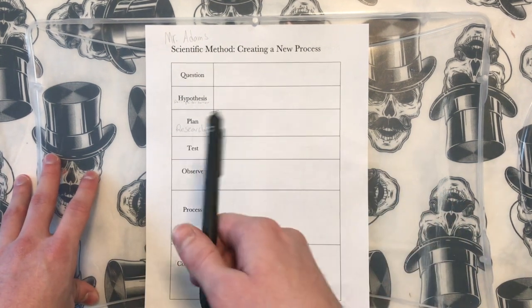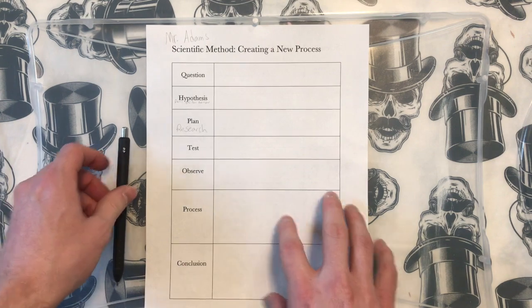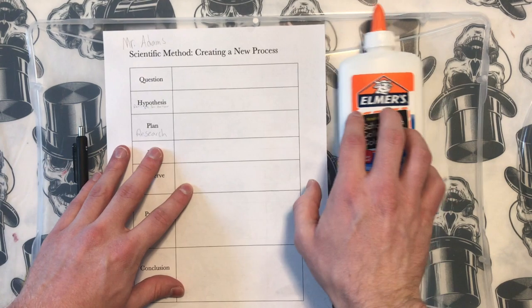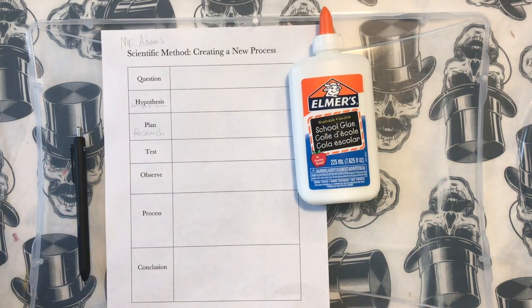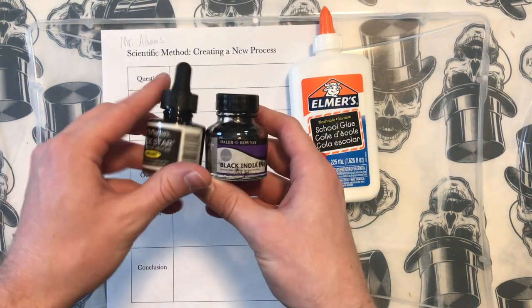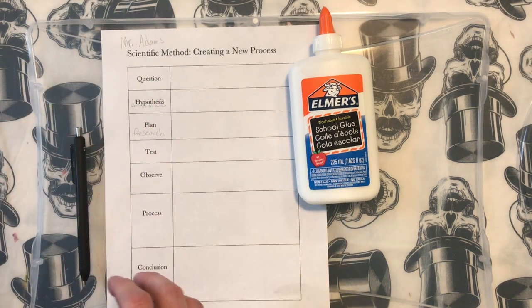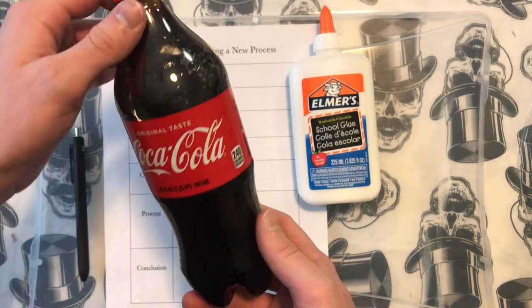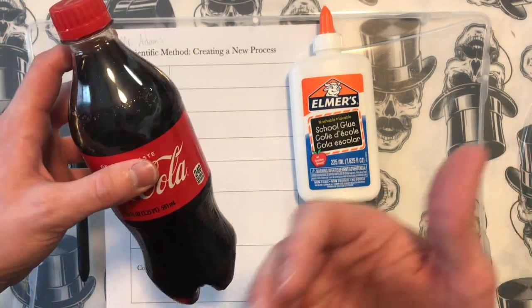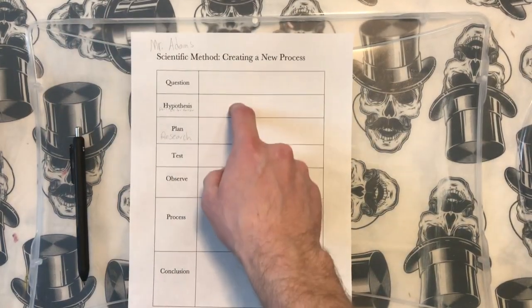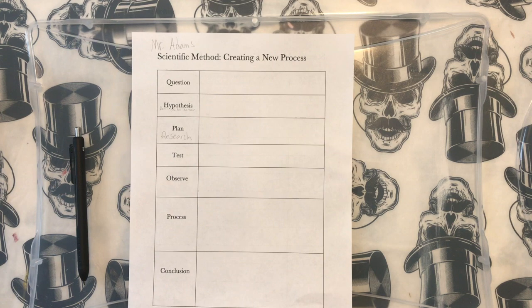Anyway, we're going through the scientific method, and I have some materials here that I've chosen for mine. I have just regular school glue. I have India ink. I was running out, so I got some more. I have Coca-Cola. So these are going to be my 3 ingredients. I suggest you use 3 so that you can make a good question and a hypothesis here. So again, if you're on YouTube, you can make your own hypothesis no matter what.